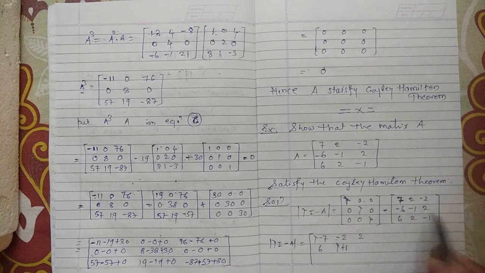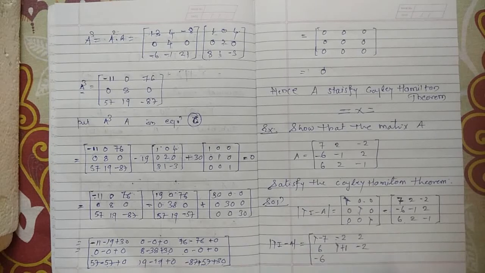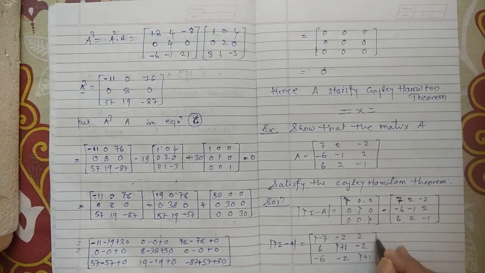Then 0 minus 2 is minus 2, 0 minus 6 is minus 6, 0 minus 2 is minus 2, and lambda minus minus 1 becomes lambda plus 1.